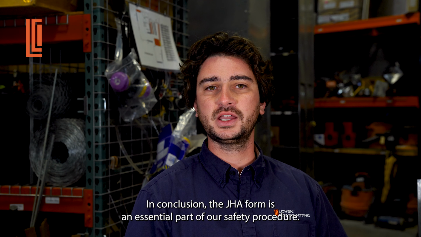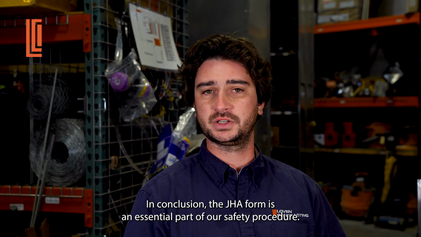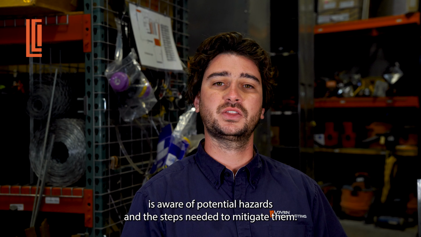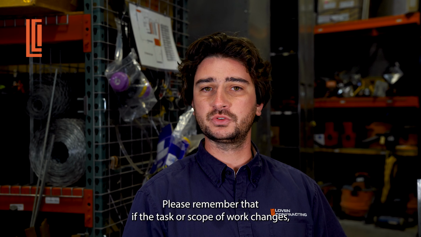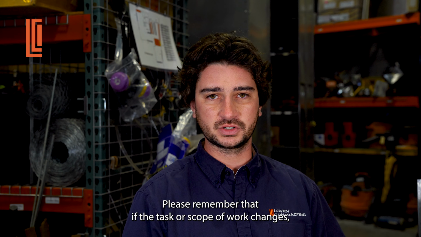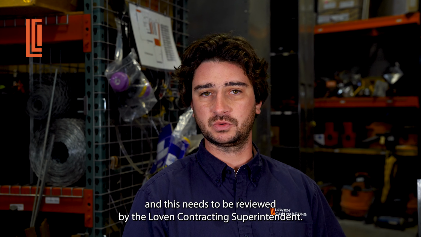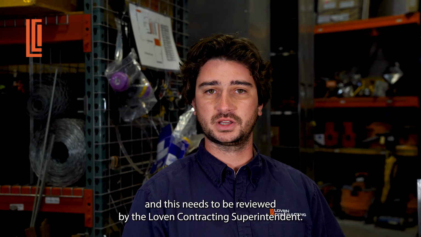In conclusion, the JHA form is an essential part of our safety procedure. Filling it out accurately ensures that everyone on the team is aware of potential hazards and the steps needed to mitigate them. Please remember that if the task or scope of work changes, a new JHA needs to be filled out or it needs to be updated, and this needs to be reviewed by the Loven Contracting superintendent.